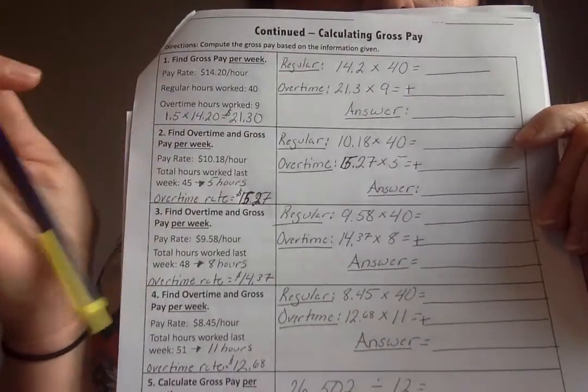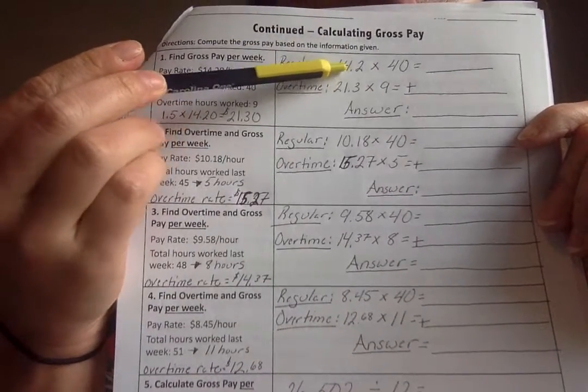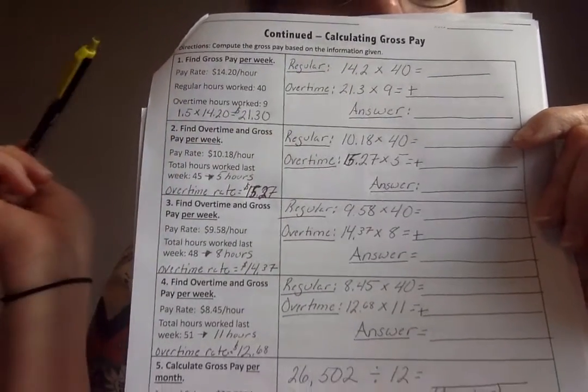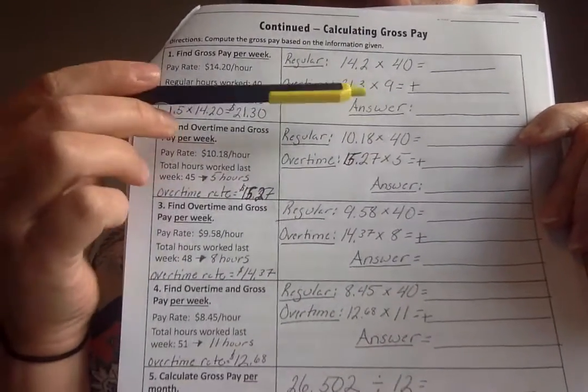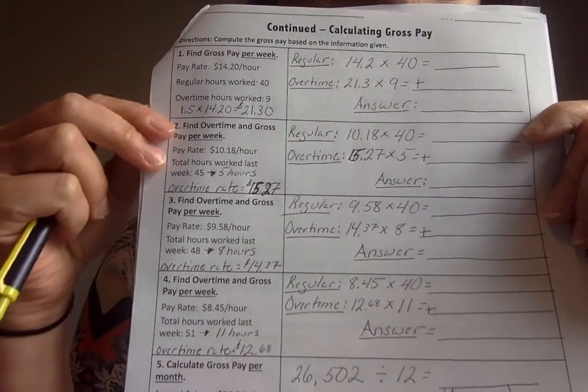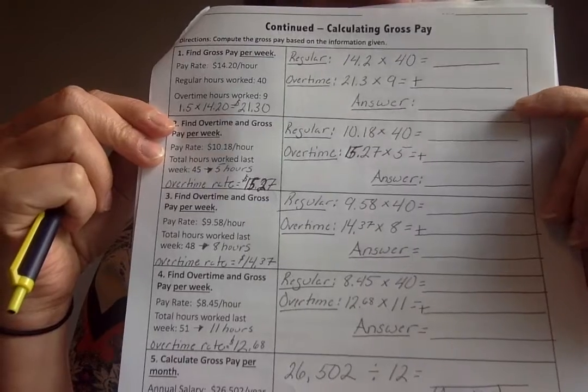So again, use those calculators. Tip here, don't forget those decimals. They need to be in the right spot when you're doing that on your calculator. We've worked on that, but it's really important that you have those decimals there, especially when you're adding two.